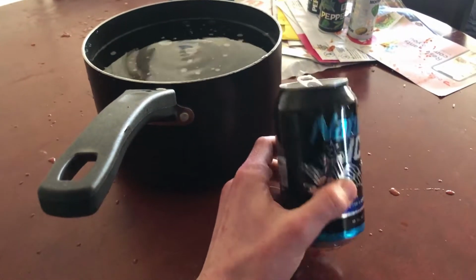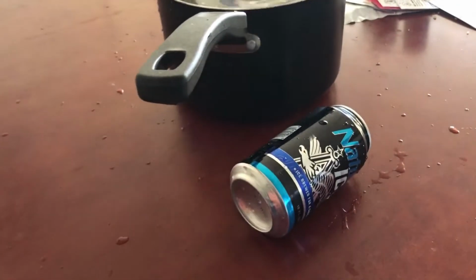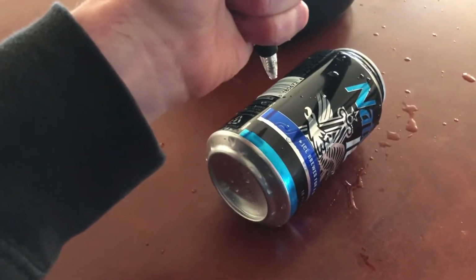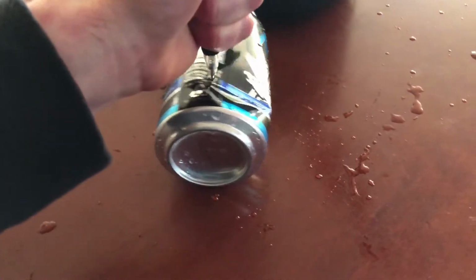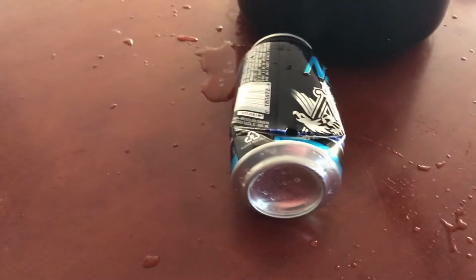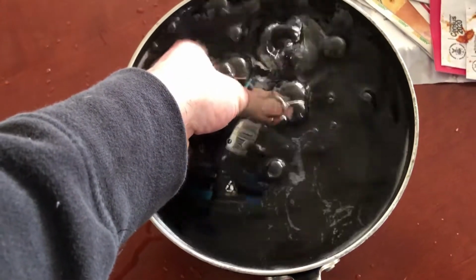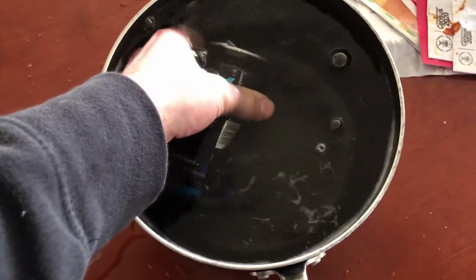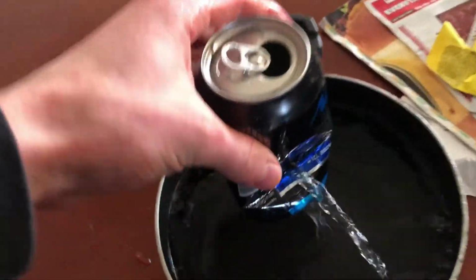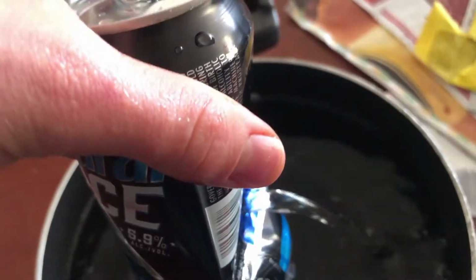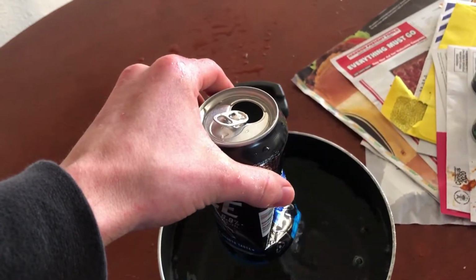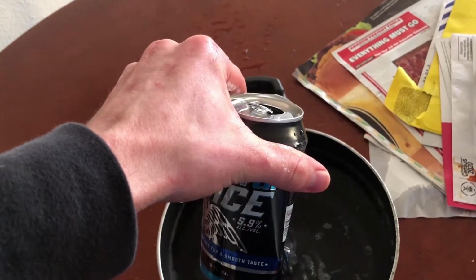The next experiment I'm going to do is a flow rate experiment, so I need to make a small hole in this can to resemble a tube. I'm going to make a bigger hole later and compare the flow rates. Alright, the next step is to fill it up with water and test how long it takes to flow out the hole. I'd say it took about 10 seconds.